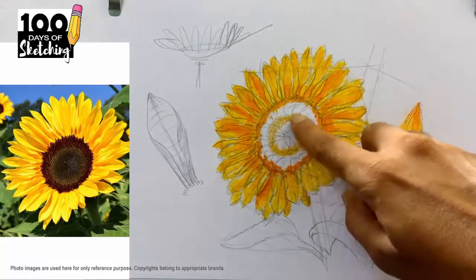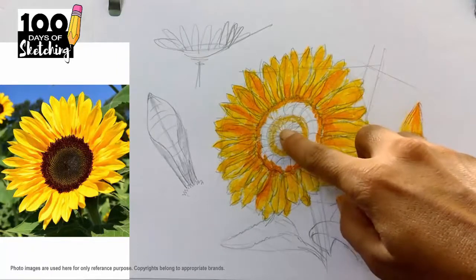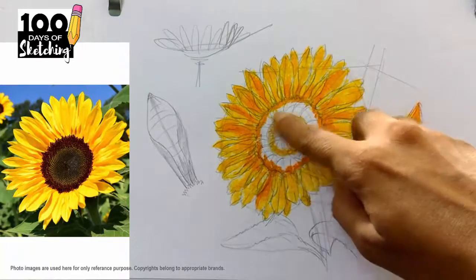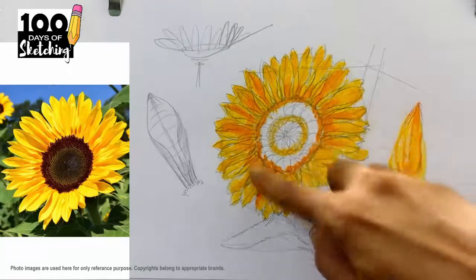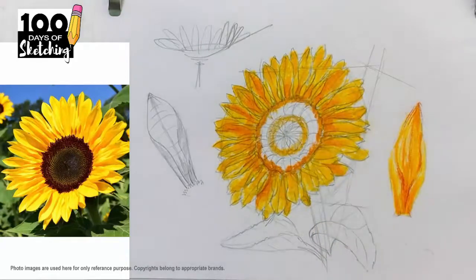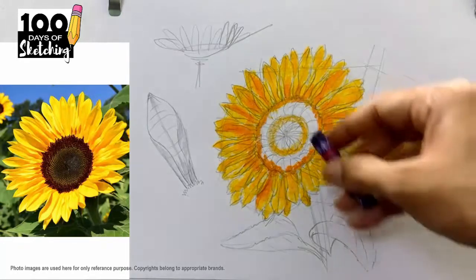This is the darkest portion, more or less blackish, then little yellowish shades, and after that there is a brown, proper jet dark brown. So we're going to apply that. So instead of black I'm just using a little darker shade of this.